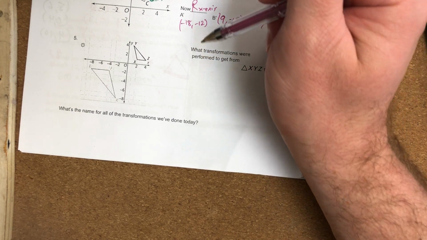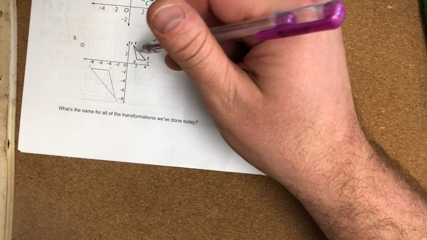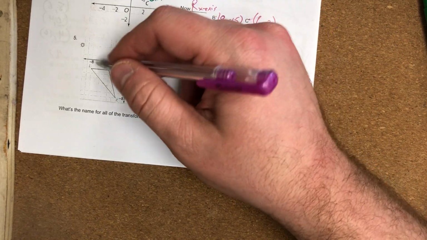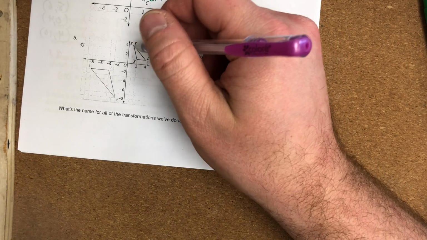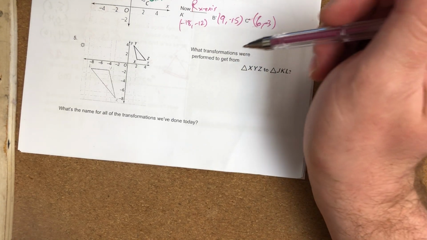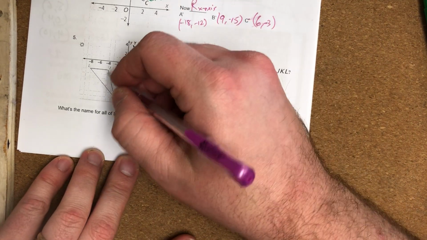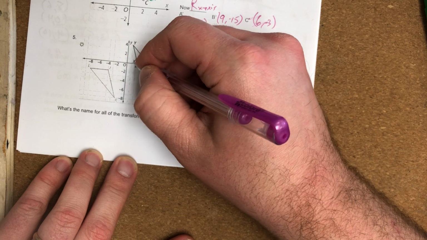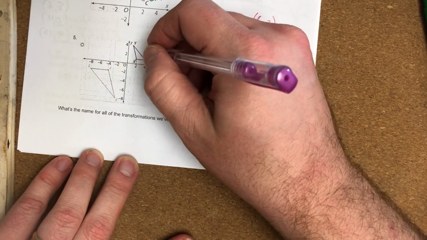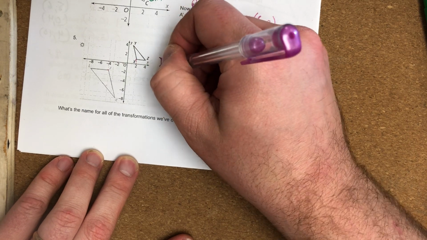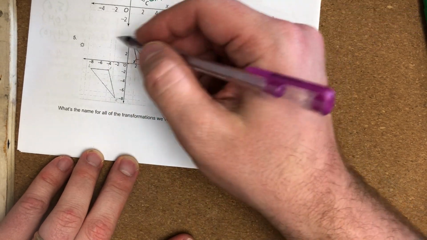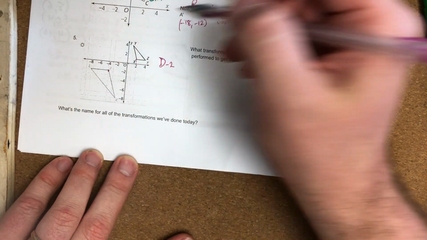And then it's going to be either just a single dilation, or a dilation and a rotation, or a dilation and then a translation. So I'm curious about this bottom point here. Over 2 up 1, over 4 down 2. So I could see dilating it by a factor of -2, because then instead of going over 2, we go over 4 in the opposite direction. Instead of going up 1, we go down 2.